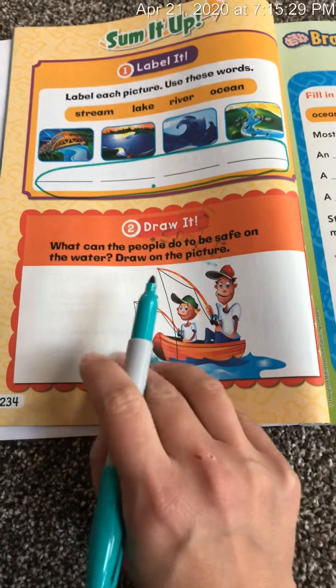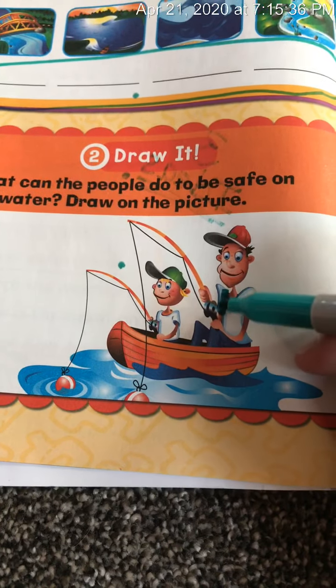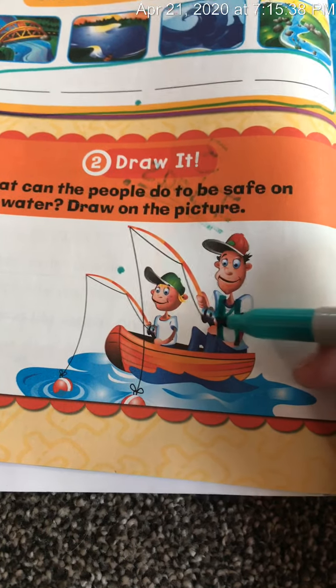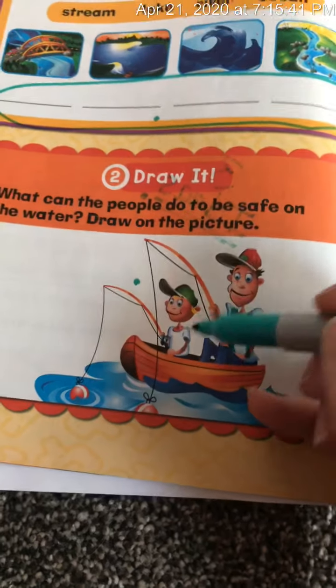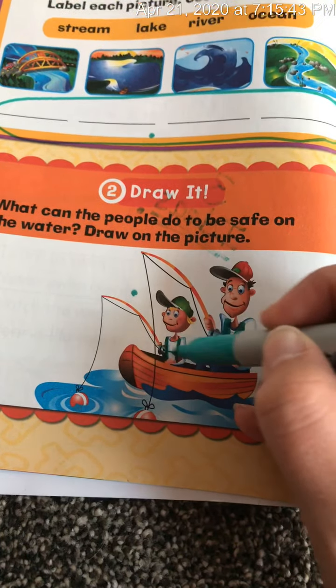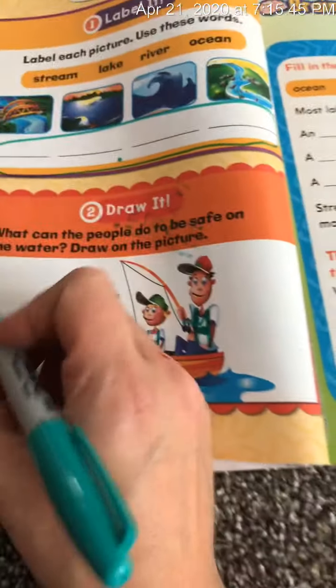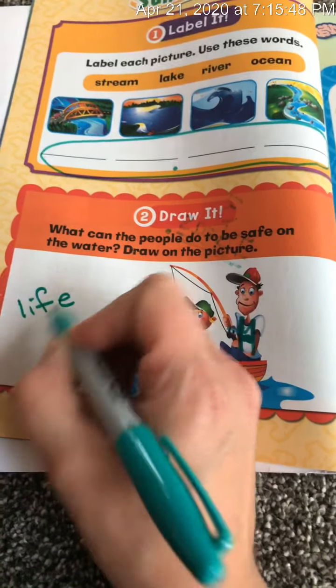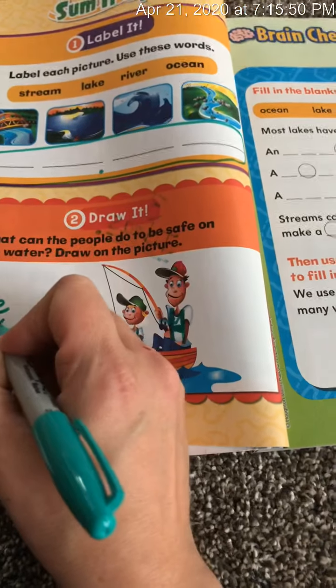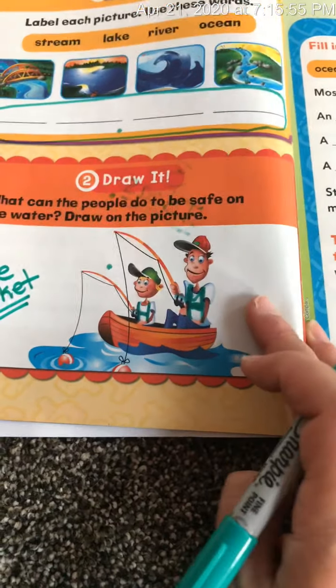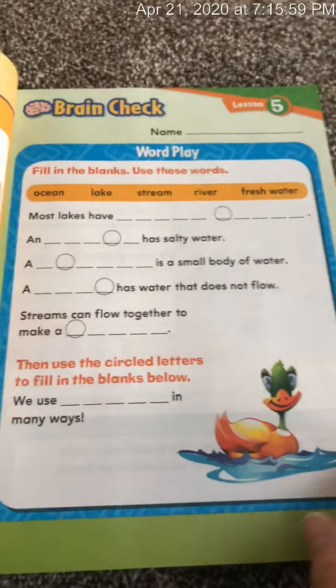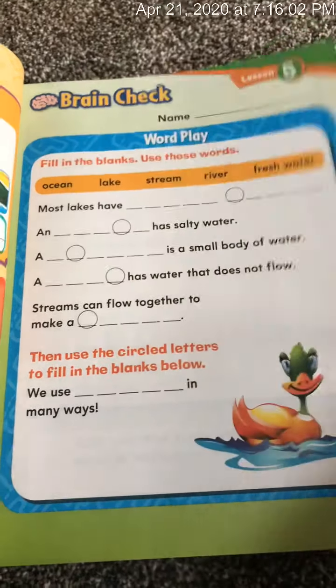Draw in the picture. Well, it looks like they're in a boat, looks like they're fishing, but they seem to be missing something that they should be wearing. Now, this isn't a great picture that I'm drawing, and I'm sure you can guess what I'm trying to draw. It is a life jacket. Right. Now, very important to have that life jacket on when you're in the water, especially when you're on a boat.